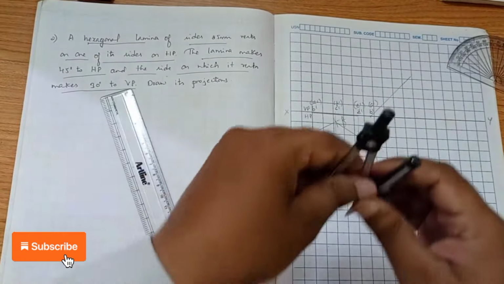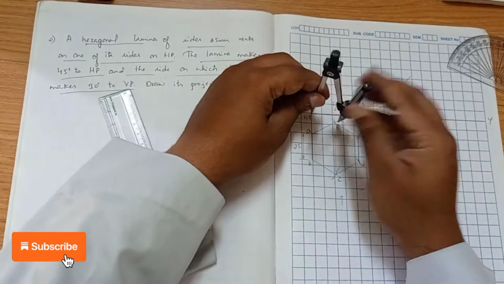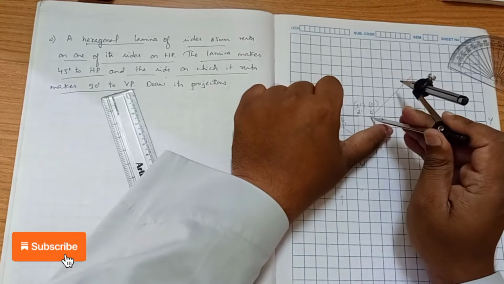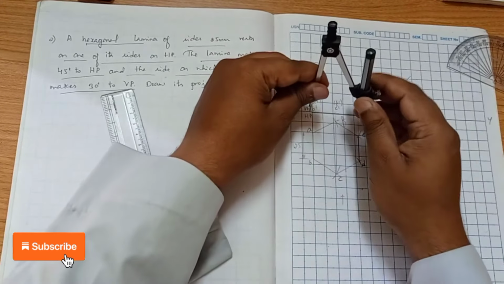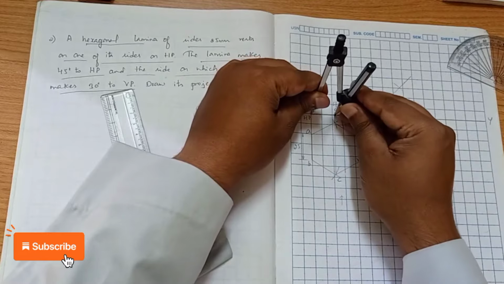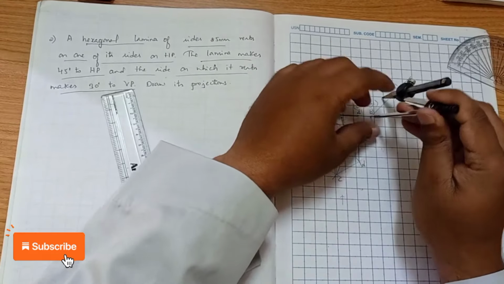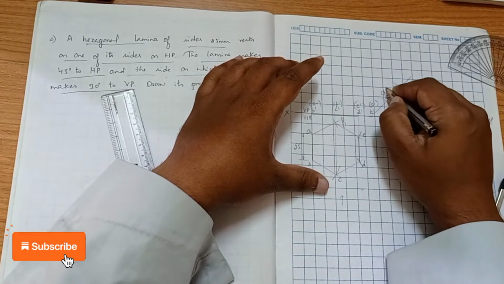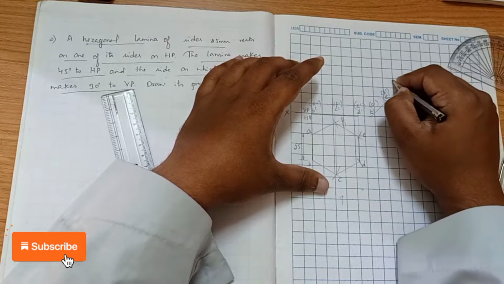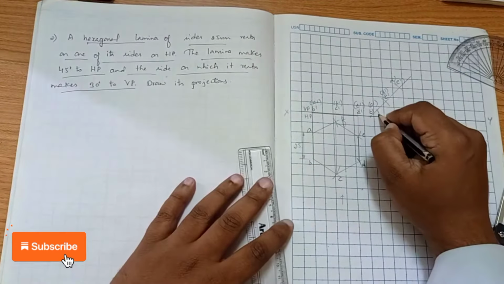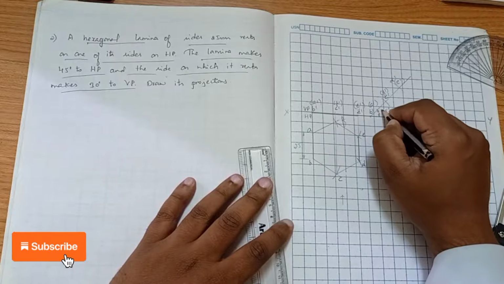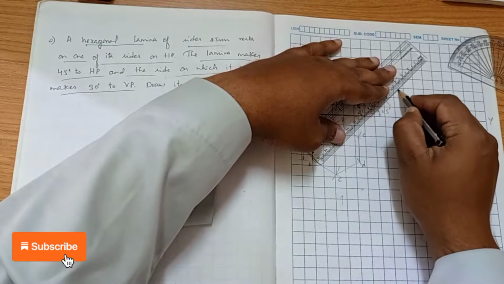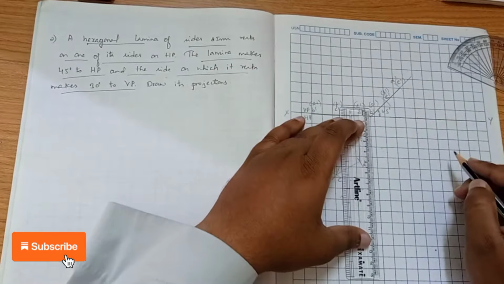Now we have to cut two arcs here. The first arc from B dash to D dash. Second arc from B dash to C dash. Okay. This is C dash, F dash, E dash, D dash, and the angle which we get here it is 45 degree. Okay. And this is what our actual length. So now we have to project it downward.